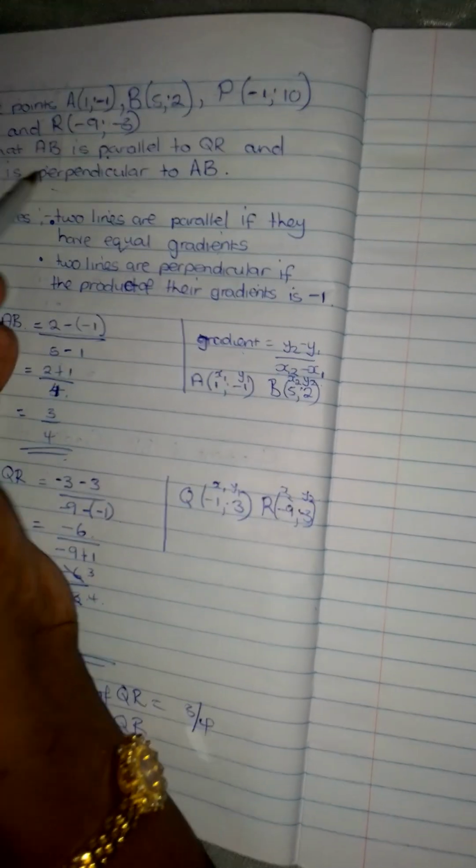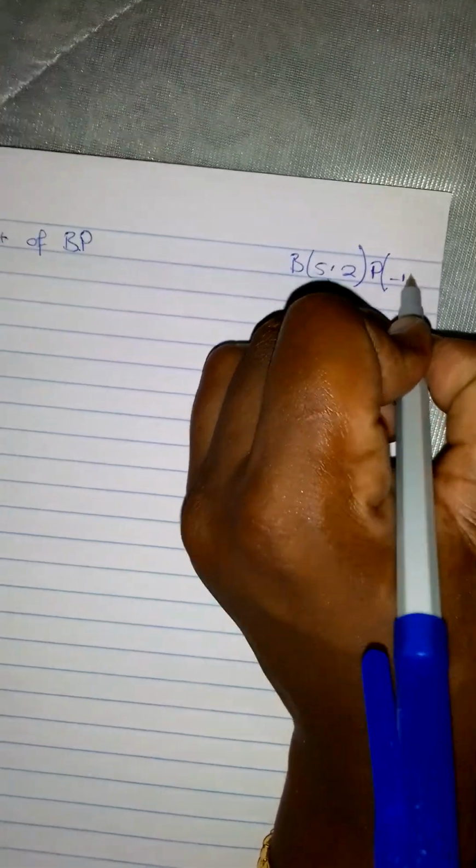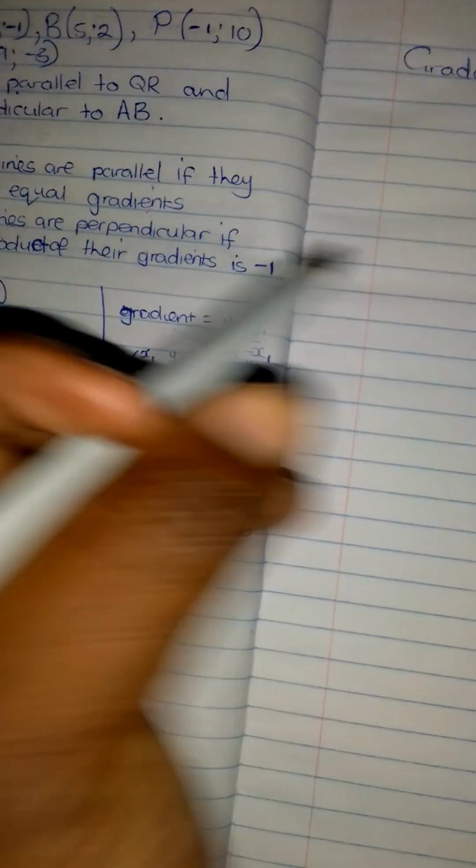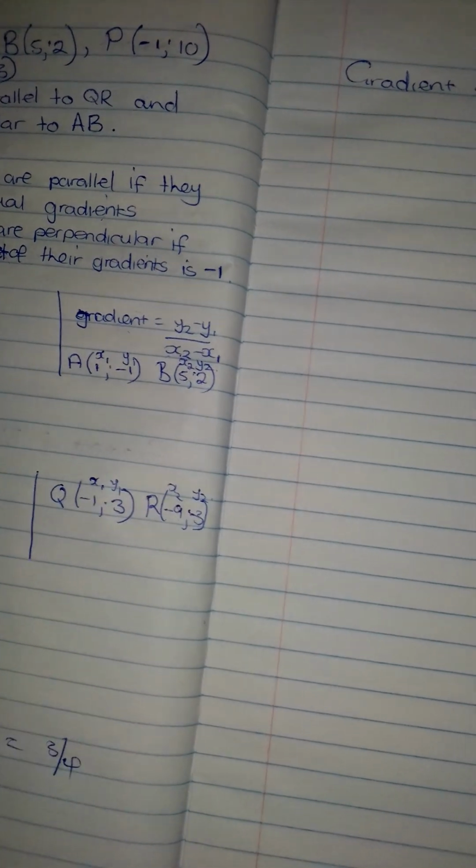Then we move on to the second part, to show that BP is perpendicular to AB. So first of all, we find the gradient of BP. Our B is (5, 2). Our P is (-1, 10). Then we use the same formula, y2 minus y1 over x2 minus x1.